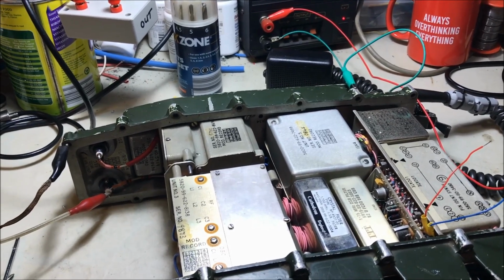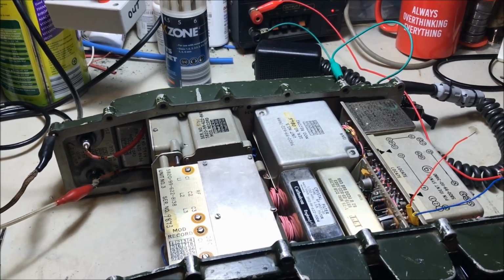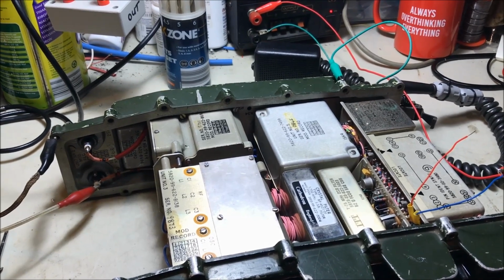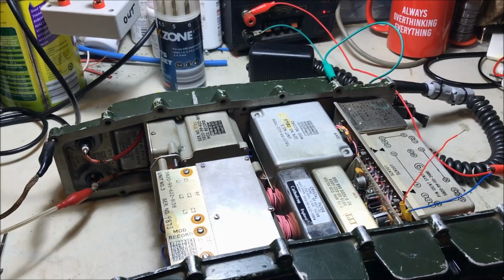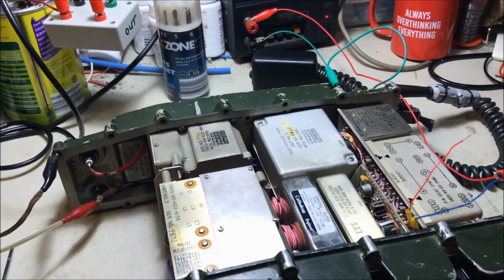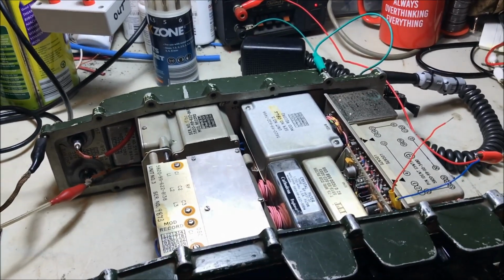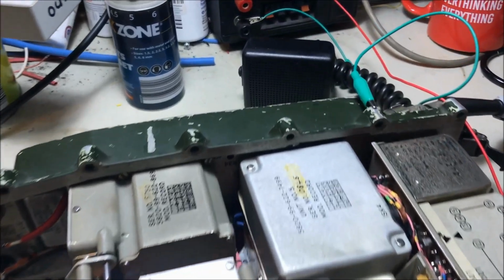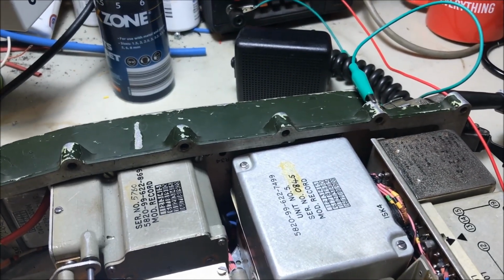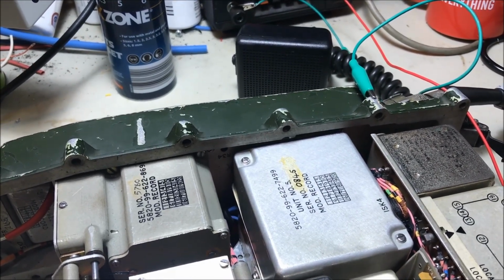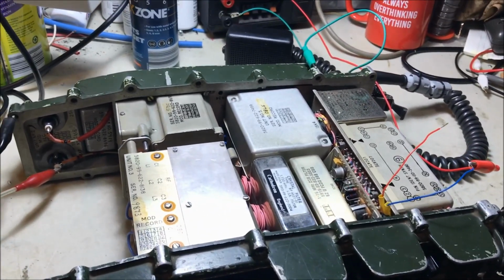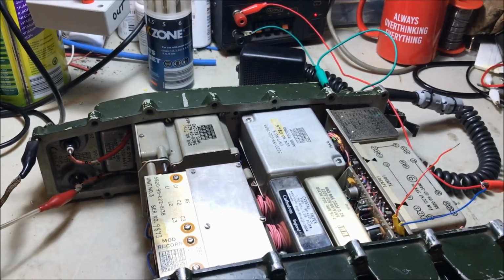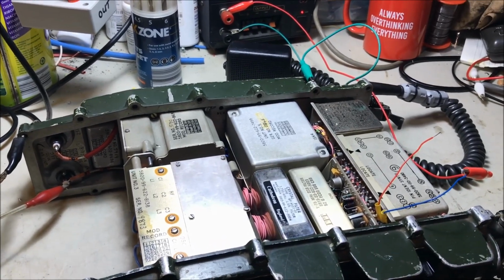No more wobble. Okay, it's slowly increasing, but it's just moving a little bit with the warming up of the set or the RF generator over there, but there's no wobble, as you can hear. So the 3H board is generating the variable frequency according to the DC voltage, and the wobble's gone.